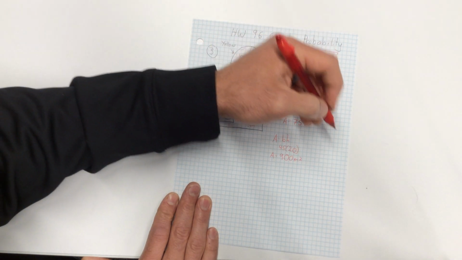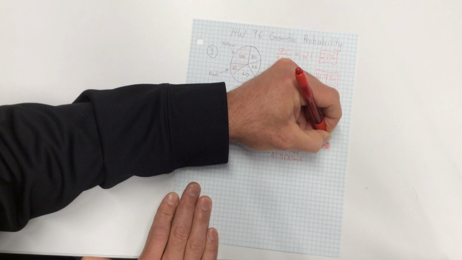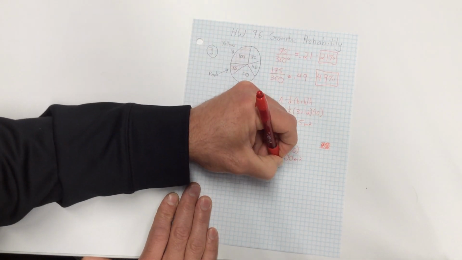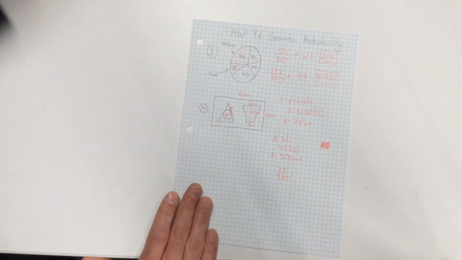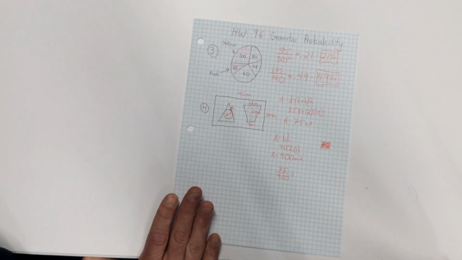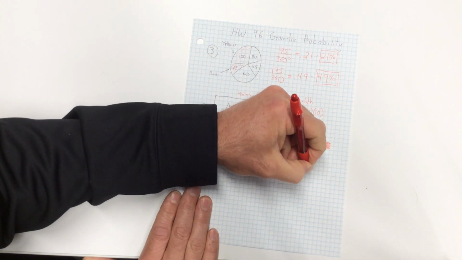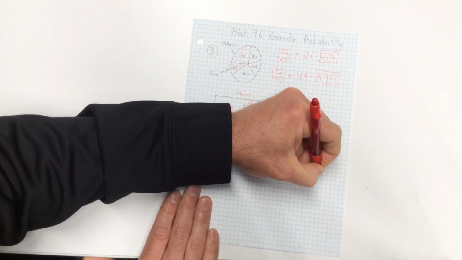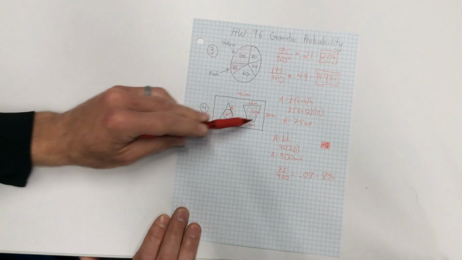So we go 75 over 900 equals, calculate that. Oh, there it is, 0.08 or 8%. So you have an 8% chance of hitting the trapezoid.